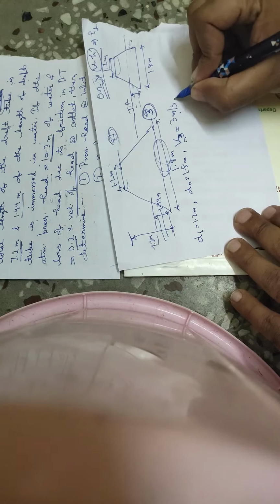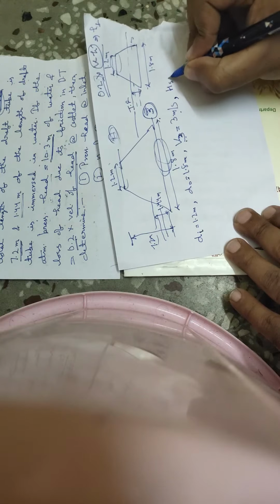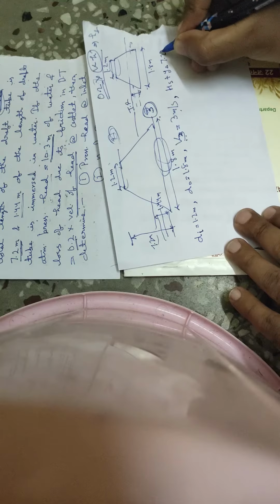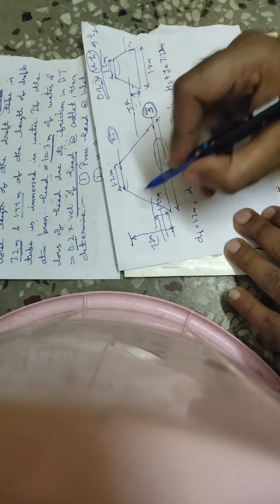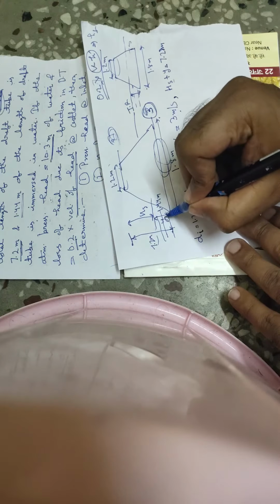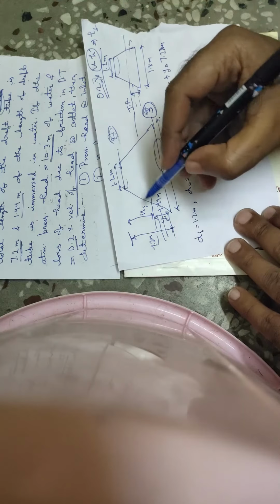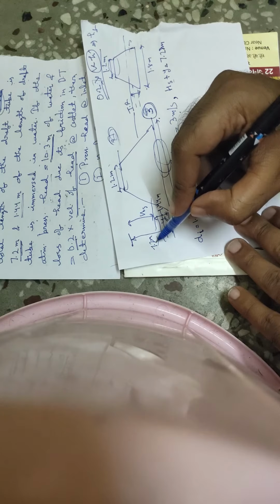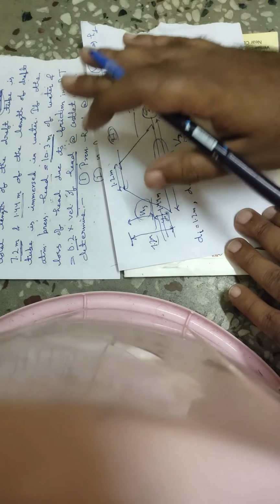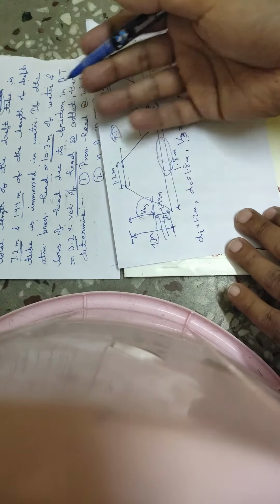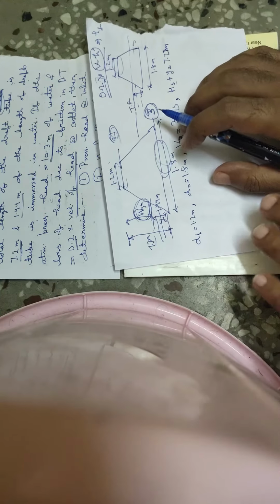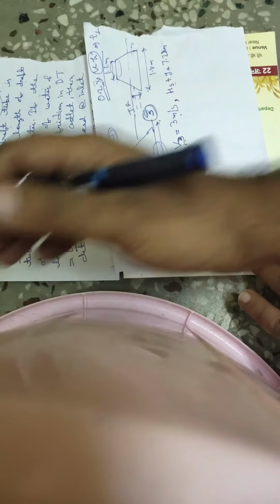Now the total length of the draft tube, HS plus Y, is equal to 7.2 meters. So this is known as HS, this is known as Y, if you remember the previous lecture. So HS plus Y is equal to 7.2 meters. This is important because if we need the value of HS in future, then we can find it as well. I have not solved the problem yet.